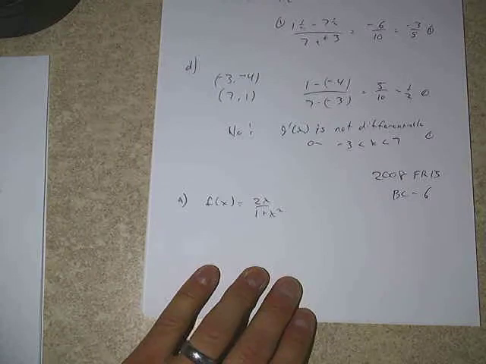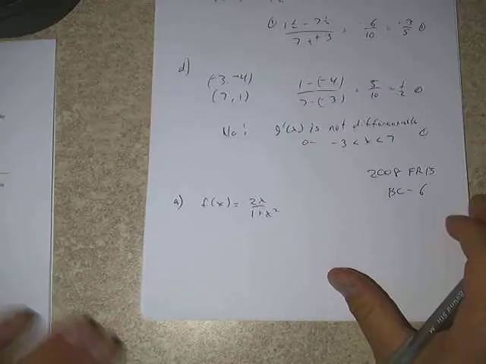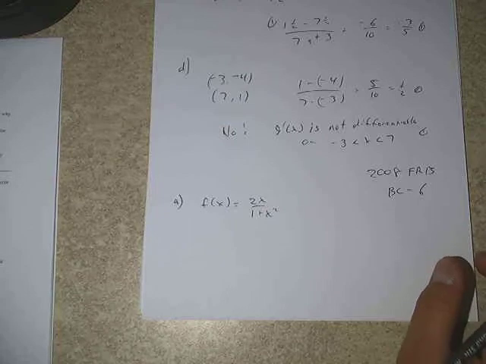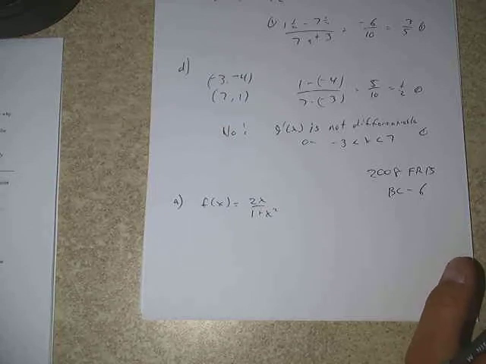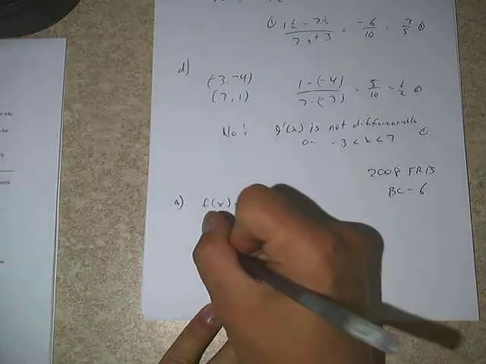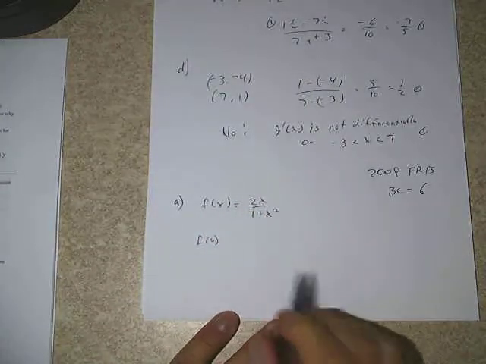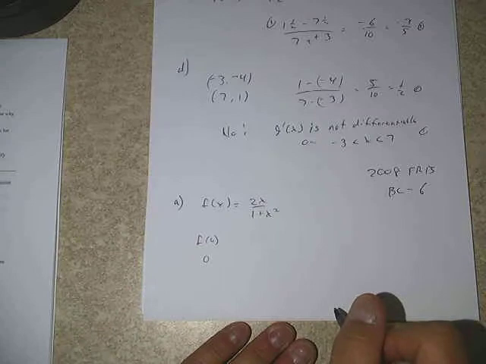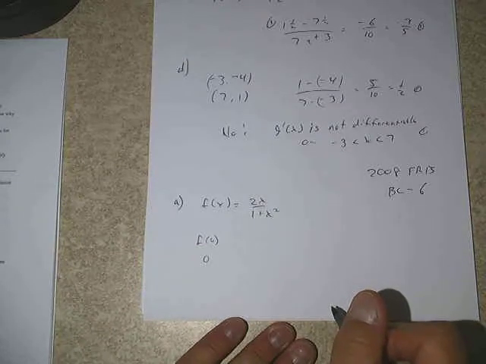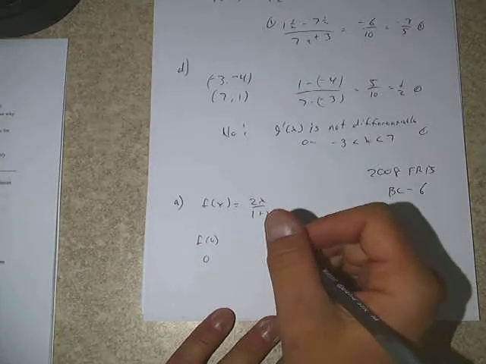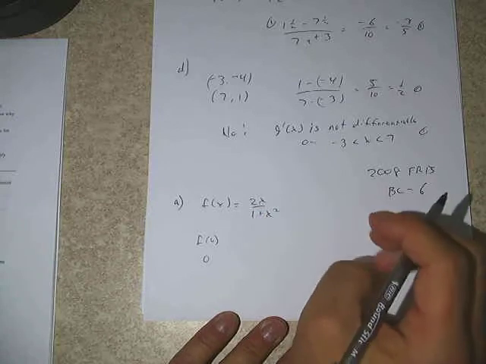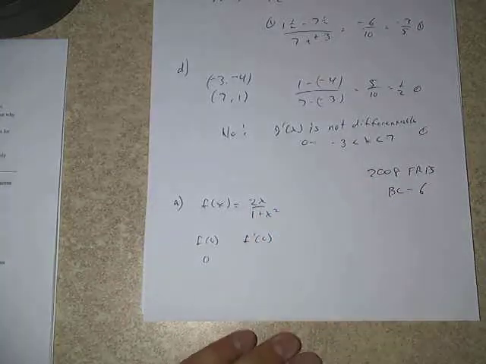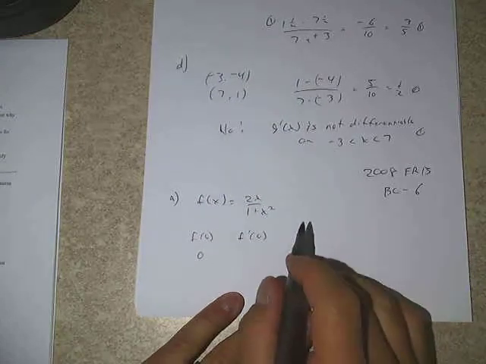Alright, let's check out the last one here then. We have a BC problem here, so we can see it's got Taylor series involved with it. So we got 2x over 1 plus x squared. And so that being our function, it says write the first 4 non-zero terms and the general term of the Taylor series for f about x equals 0.